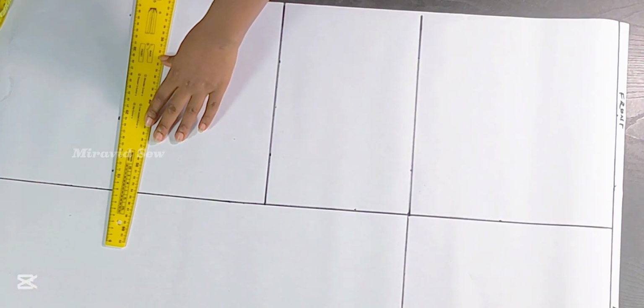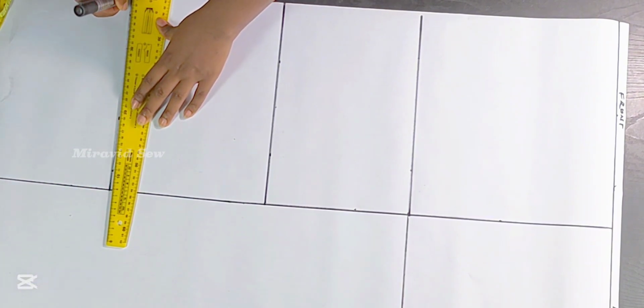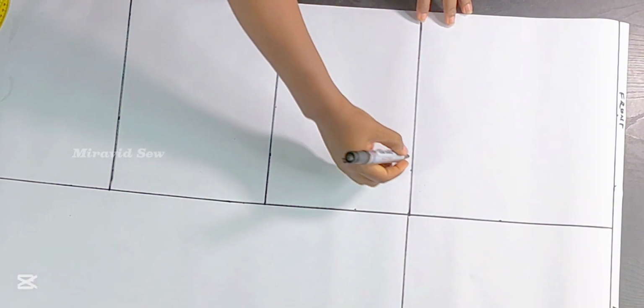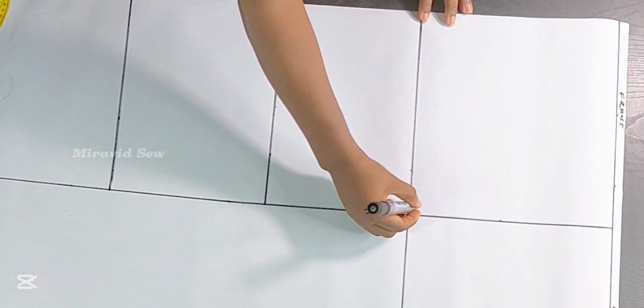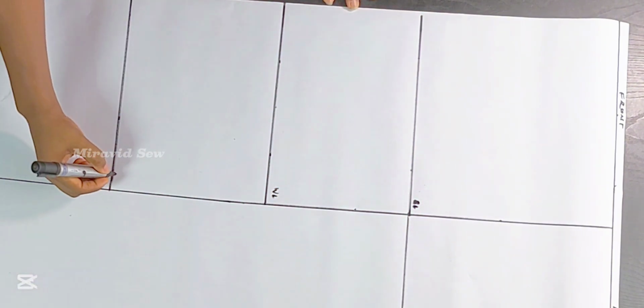I would like to connect these lines. So I'll go ahead to label these lines. This is my bust line. This is my waistline. And this is my hip line.